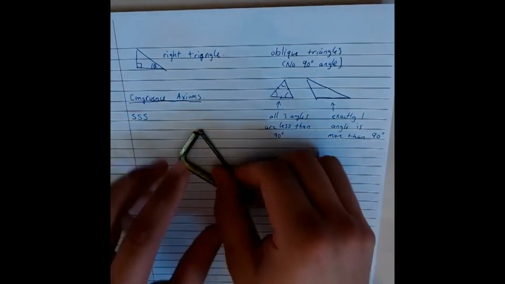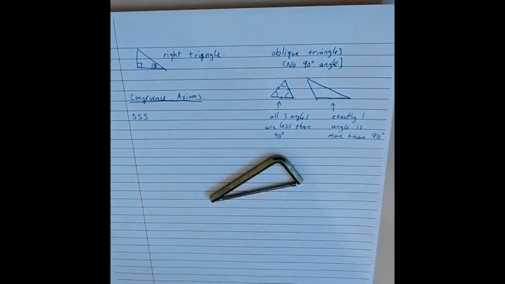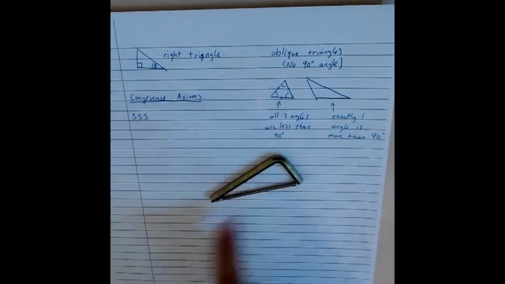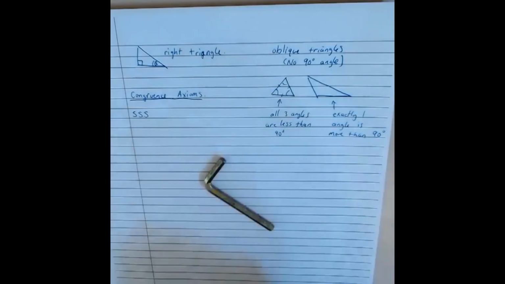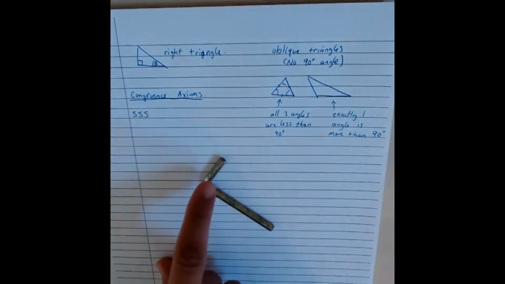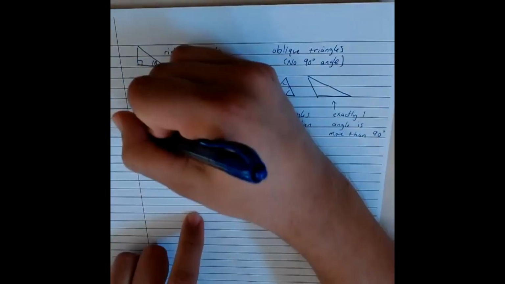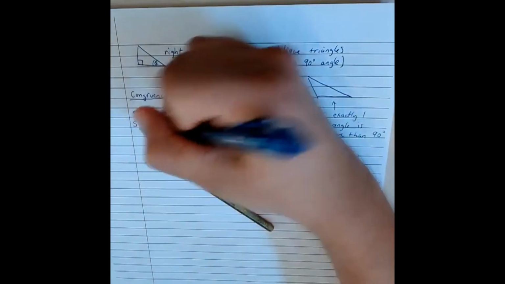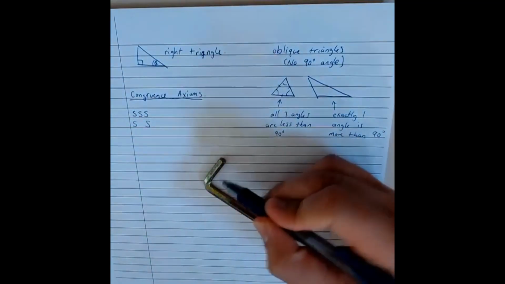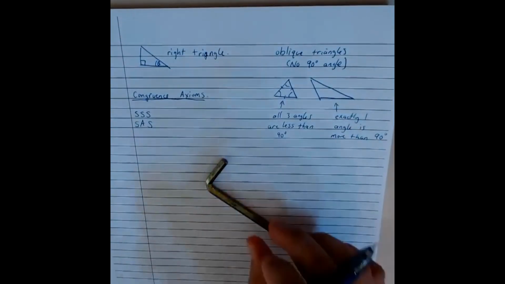Now, I could rotate it, but that's still the same triangle. All the measurements are the same. The measurements of the three sides, the measurements of the three angles, everything about it stays exactly the same. So as long as I give you two side lengths and the angle that's in between them, then I have no choice but to build the same triangle every time. So if I have two side lengths and the angle in between them, that requires a unique triangle. There's only one option.